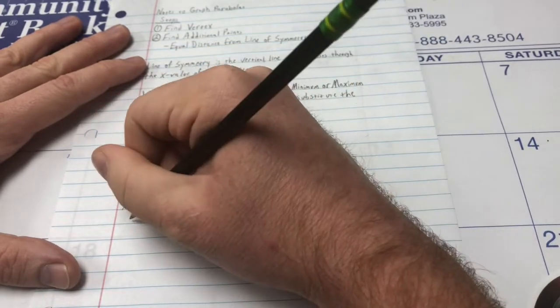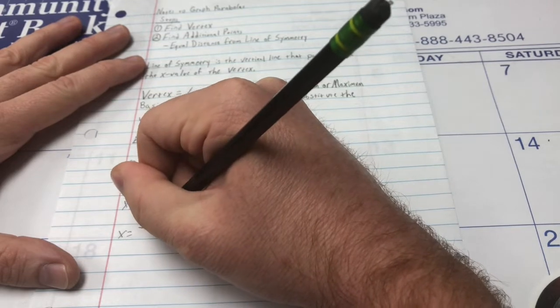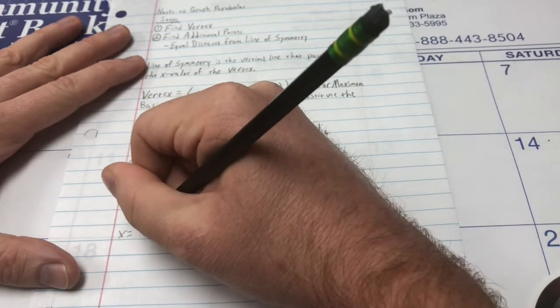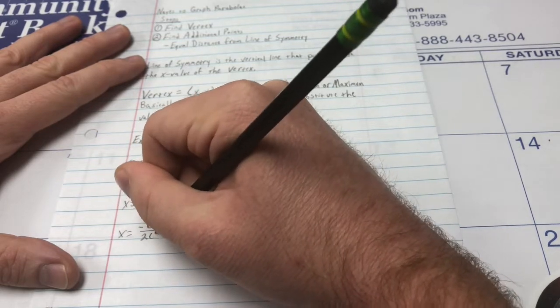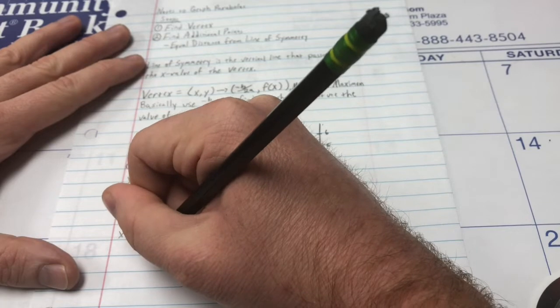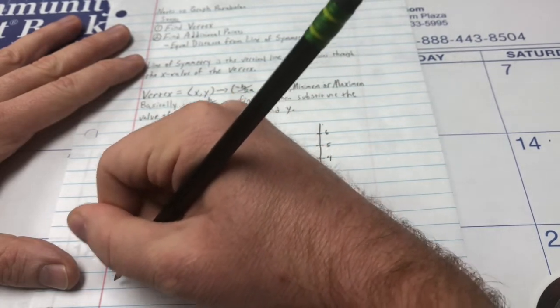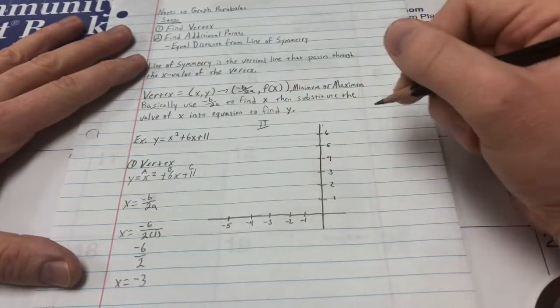So from that, I want to have x equals negative 6 over 2 times 1. I want to get negative 6 over 2, and my x equals negative 3.